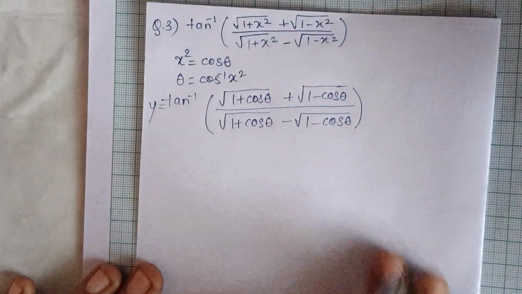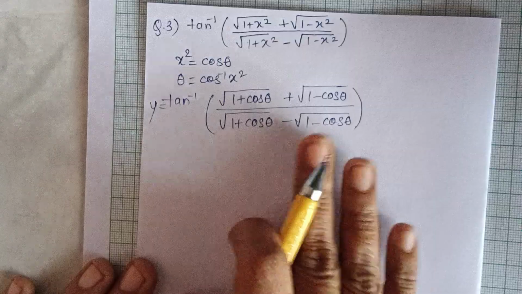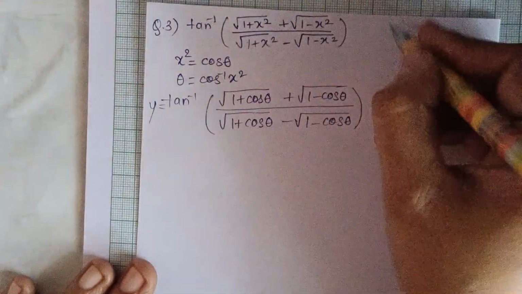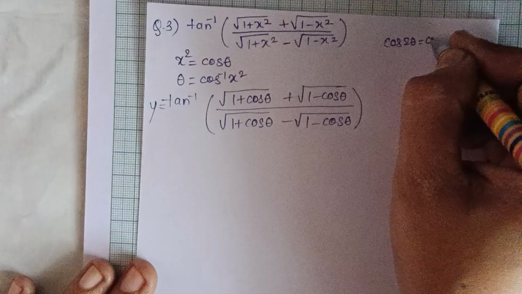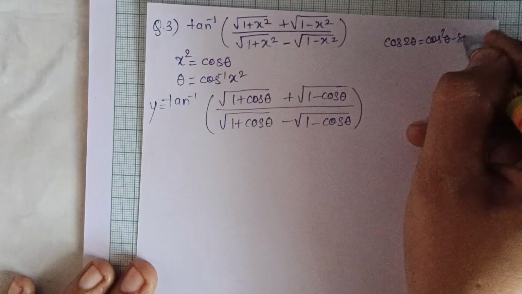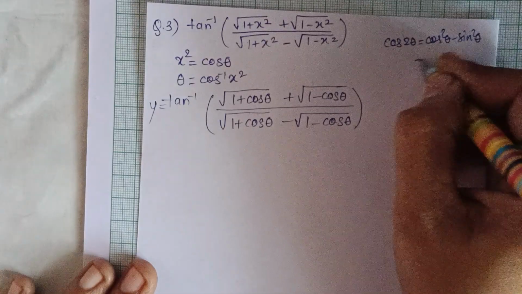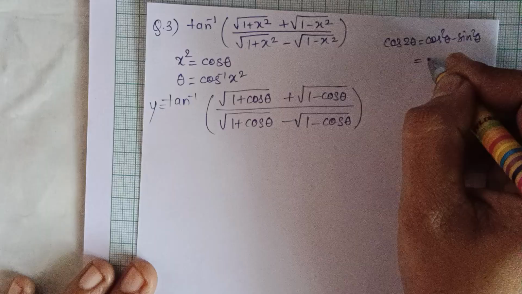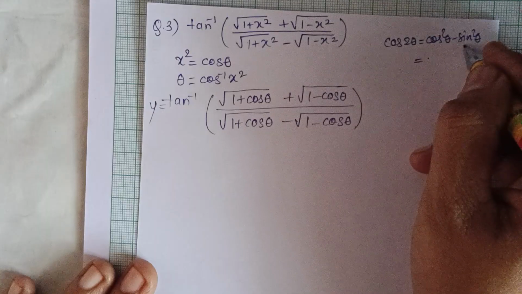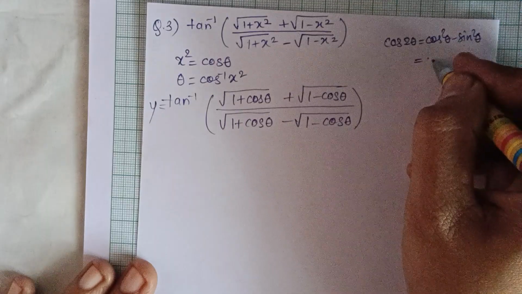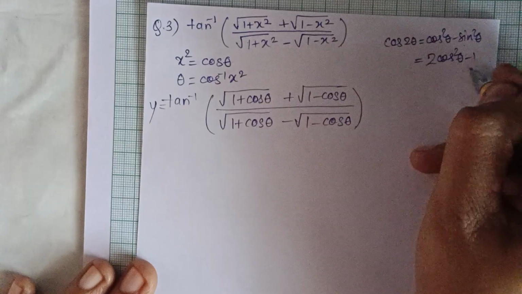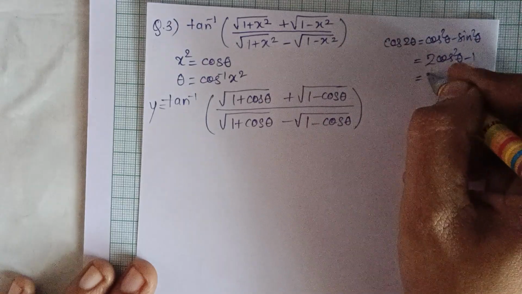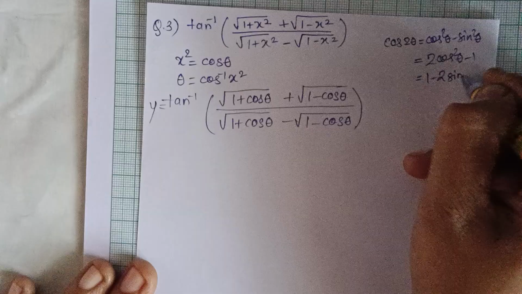So these are half angle formulas we have to make use of. Okay. So we know that cos 2 theta is cos square theta minus sin square theta. That is 2 cos square theta minus 1 and 1 minus 2 sin square theta.